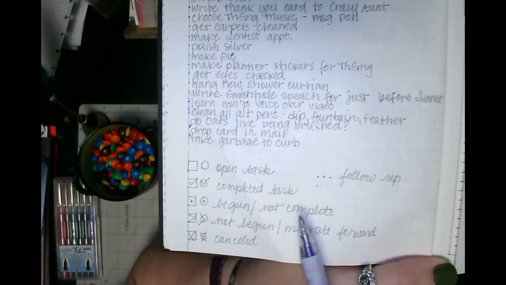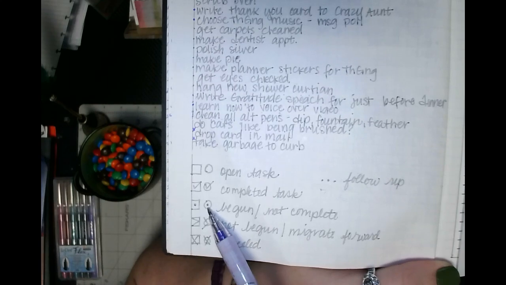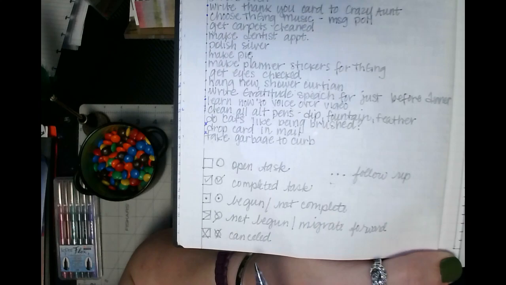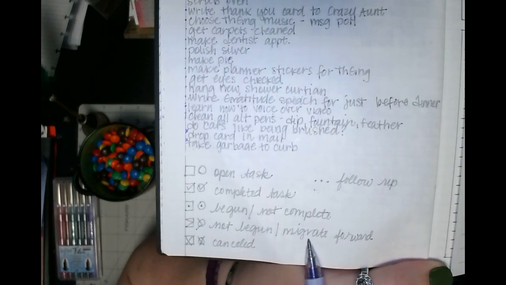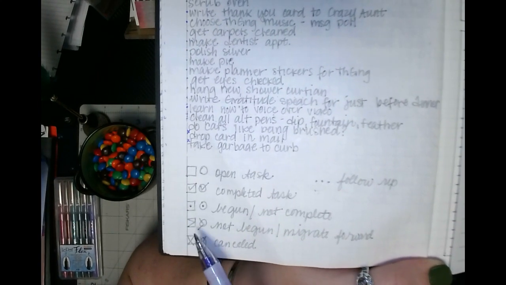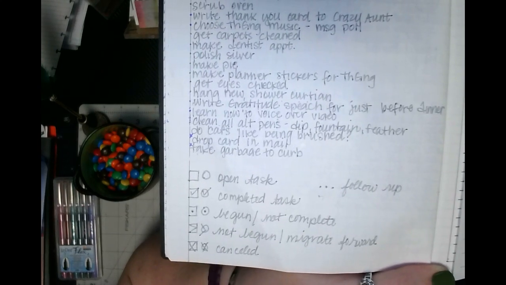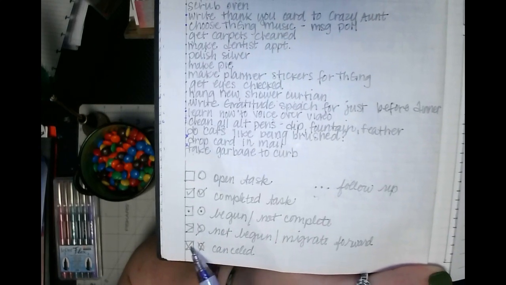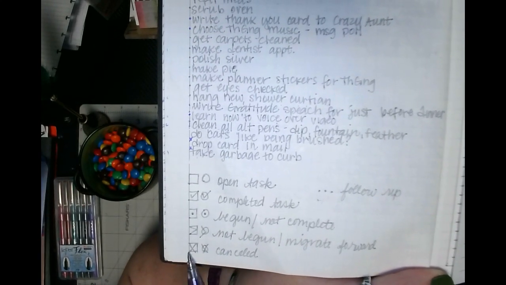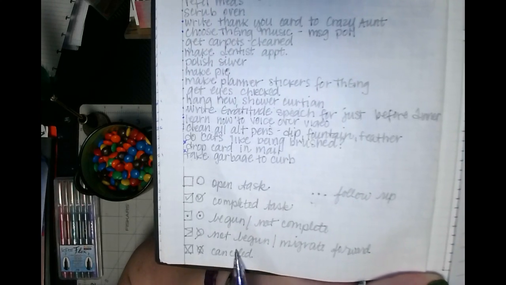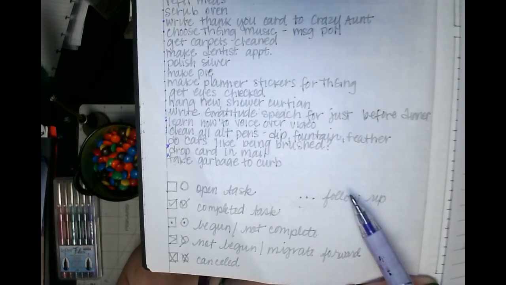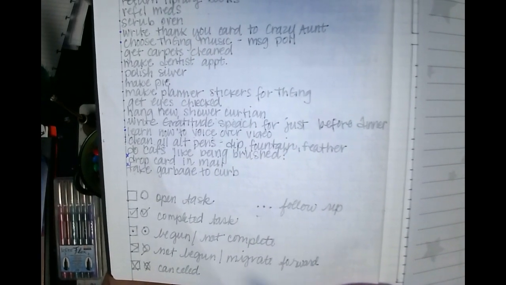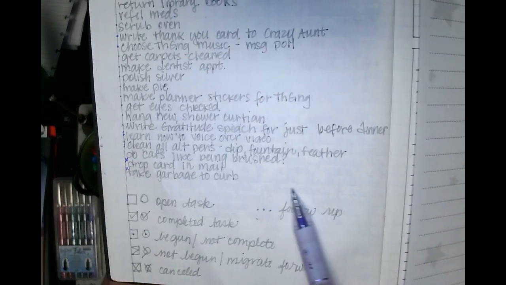If I've begun the task but not completed it, I'll put a dot in the center of the circle or square. If I've not begun the task, so I need to migrate it forward, I'll put a forward arrow in the shape. If I cancel that, if I decide I'm not going to do it at all, I will X through it. And again, I will very commonly cross all the way through it. If I need to do something else, a lot of times I'll put a dot next to it, meaning that I need to figure out how I'm going to deal with this.